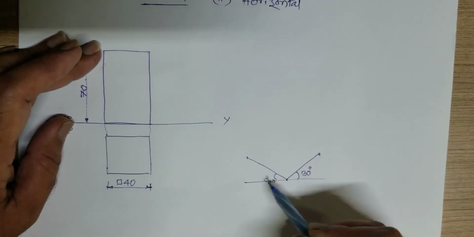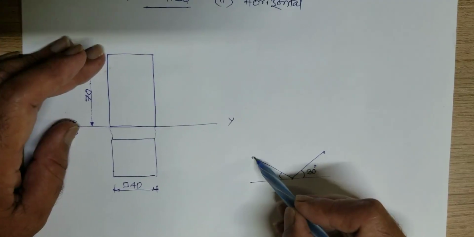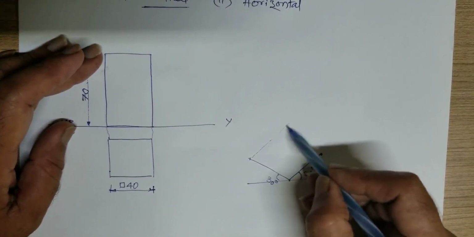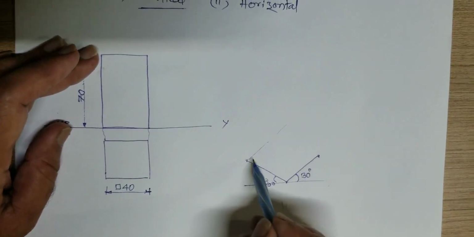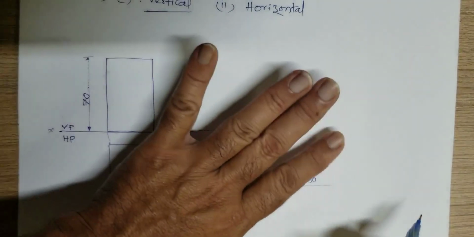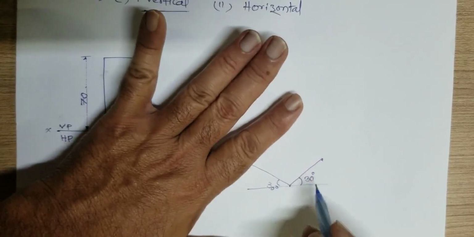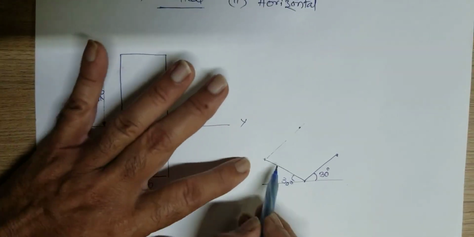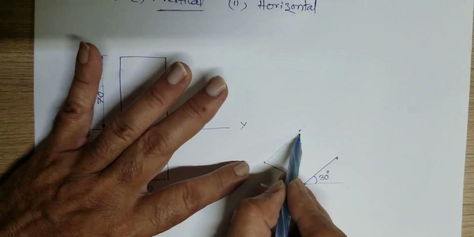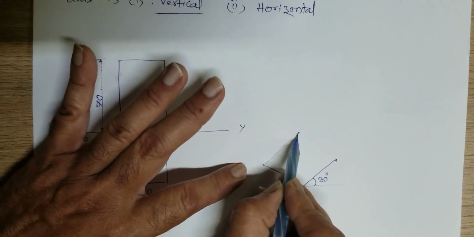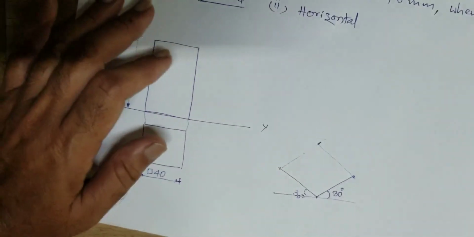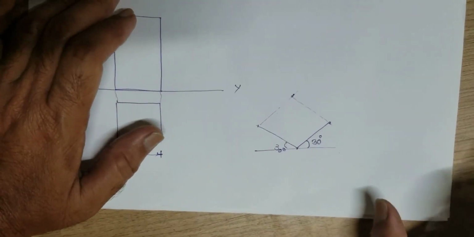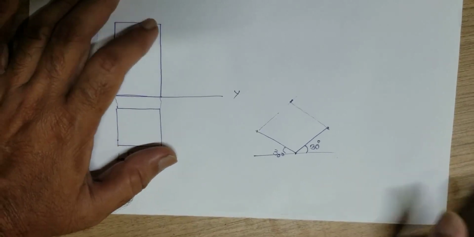Now what do we have to do to construct this? Extend the line, very light lines. This is equivalent to this length, and the angle is 30. So keep your mini drafter over here. Take the length, whatever it is, and take it over here. Now draw the parallel line for this line from this point, like this. Initially draw with a 2H pencil so that it does not cause any confusion.